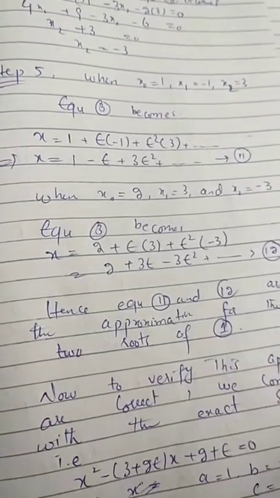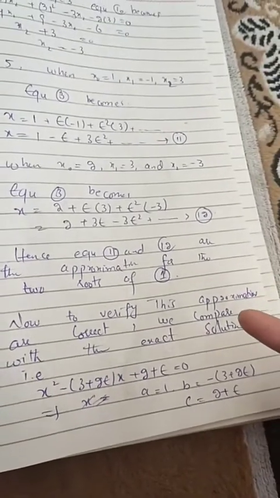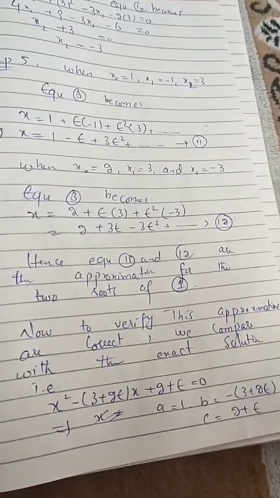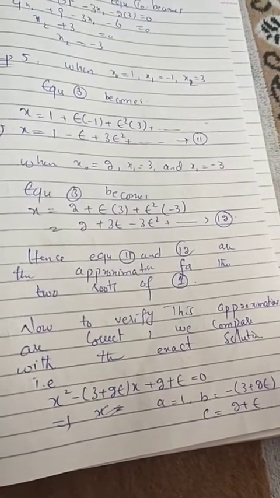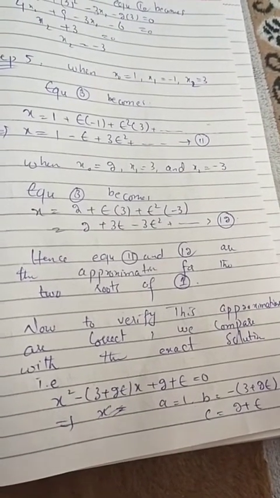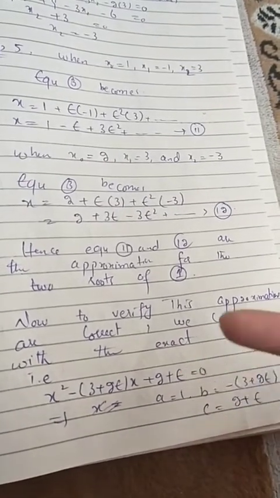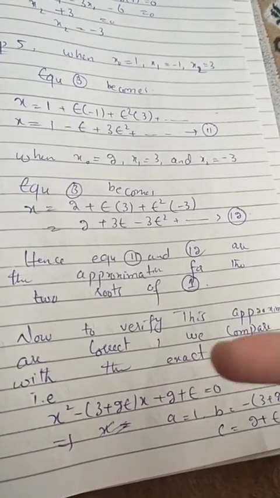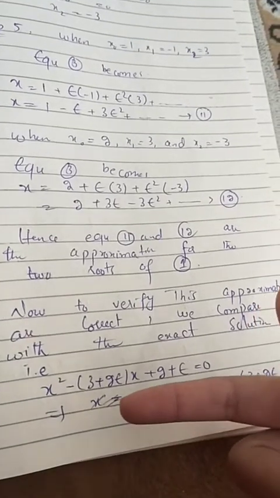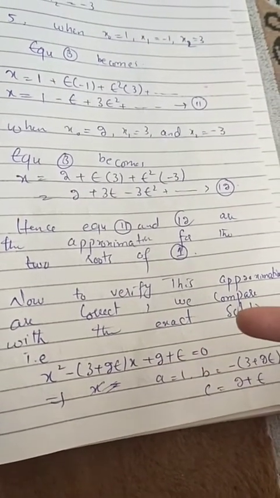Now to verify whether these approximations are correct or incorrect, we compare them with the exact solution. Our general equation was x squared minus (3 plus 2 epsilon) x plus (2 plus epsilon) equals 0.